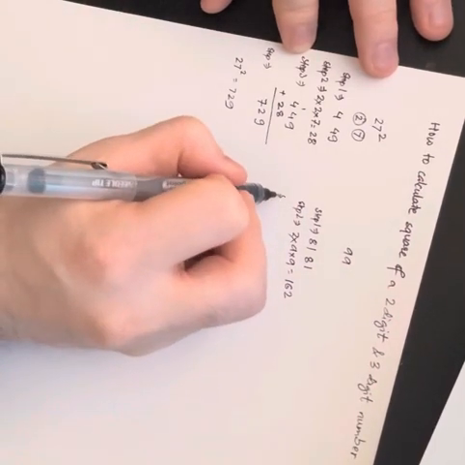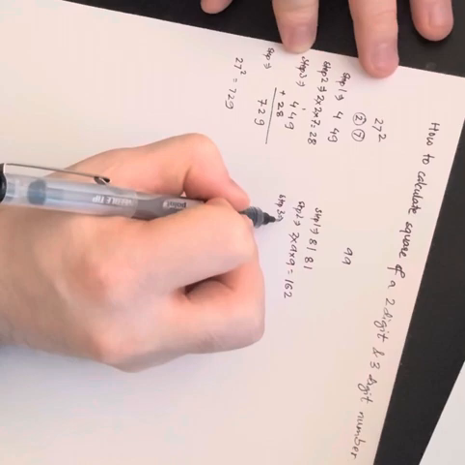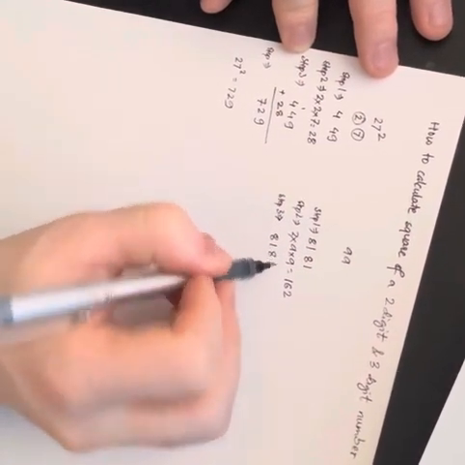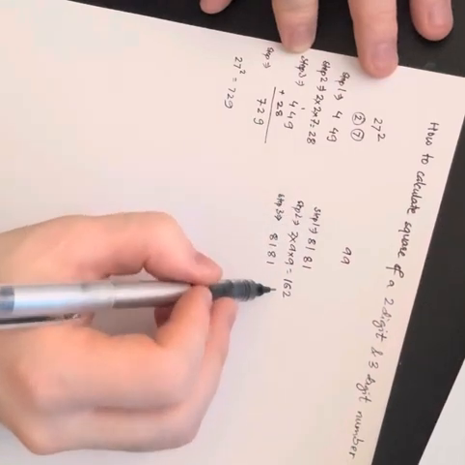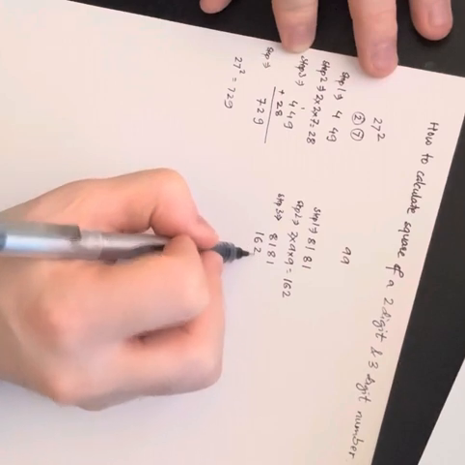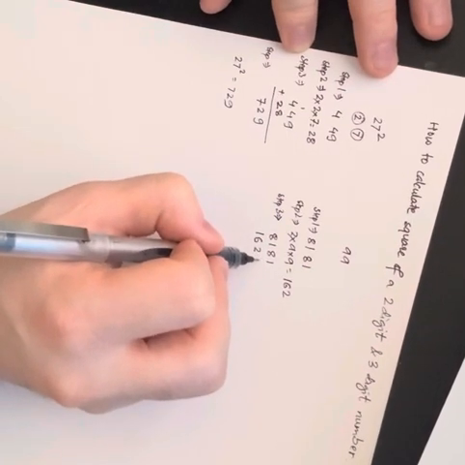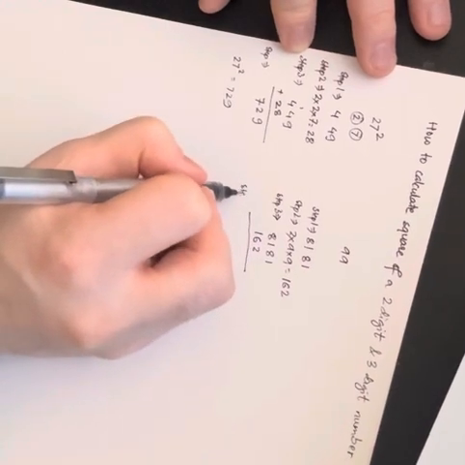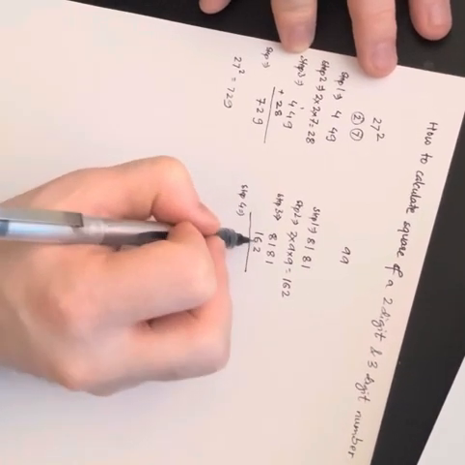Okay, step 3: we bring this 81 from step 1, and we add 162. The only thing to remember is that when you add 162, make sure you don't add it at the end. Now step 4 is adding these two numbers.